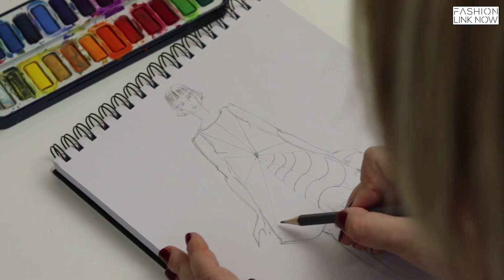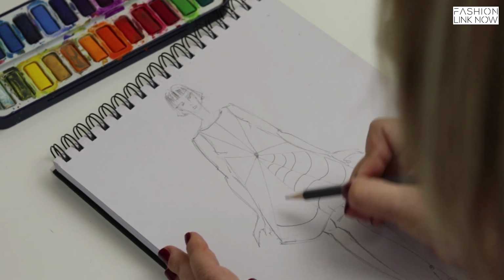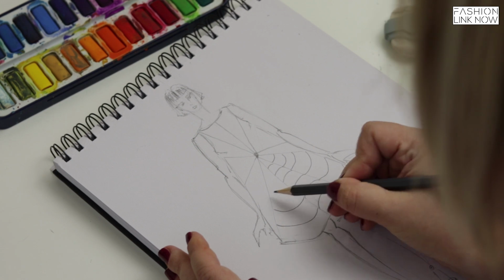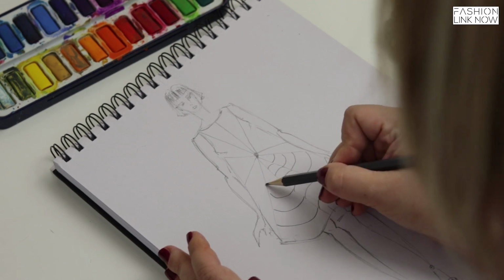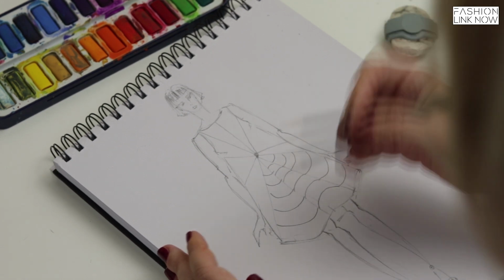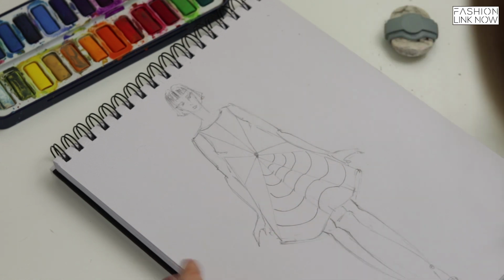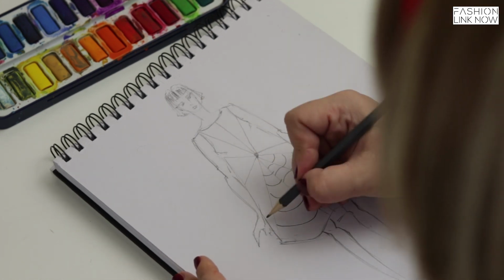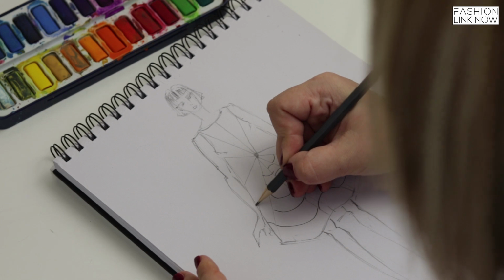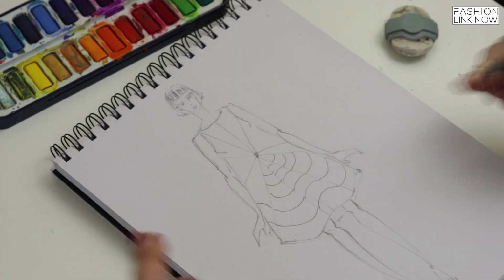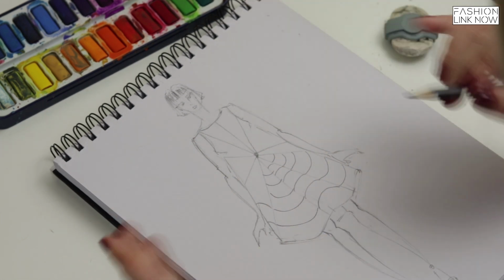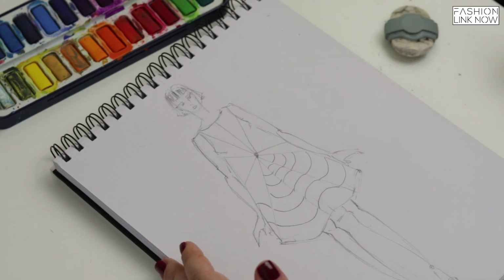I will do the same on the other side. You don't have to worry if it's not exactly the same as the one on the other side. It's not important at this point, and you will see why. I'm just putting every next shape in a different direction with the lines.